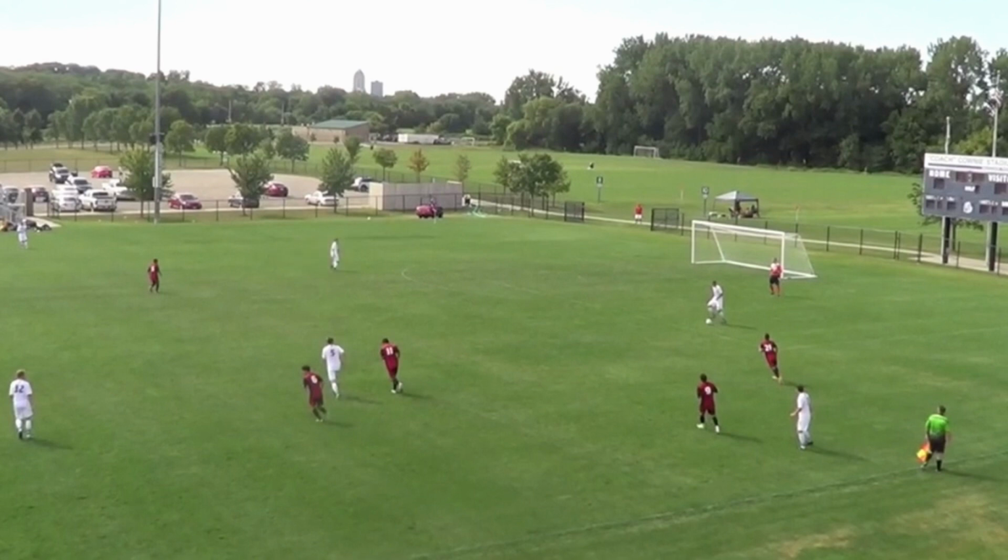But let's notice the movement of this player on the very left side of the screen. A few seconds ago, the player was positioned more centrally, but by staying engaged and picking up on cues that a switch of play was coming, he has moved into a higher and wider position.